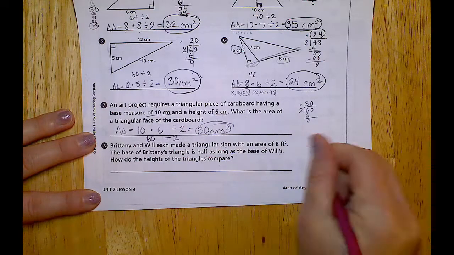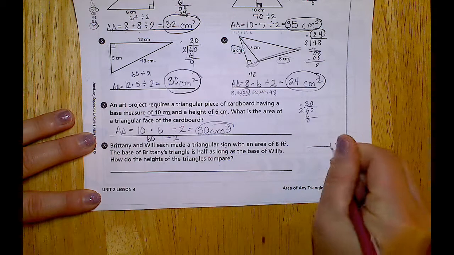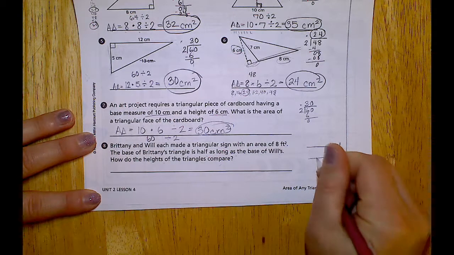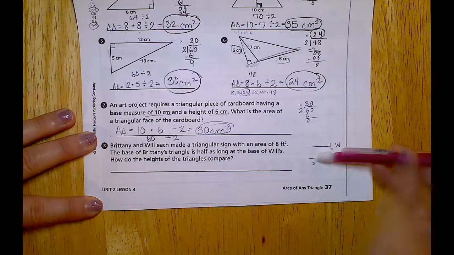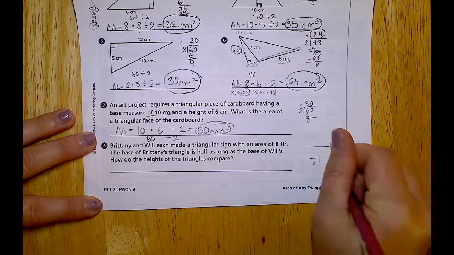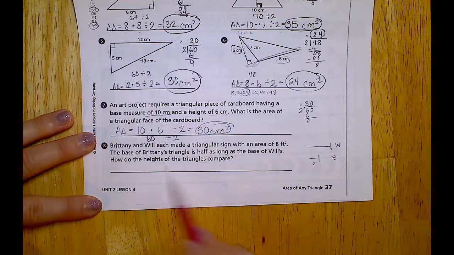So if this is Will's and his is 4, and Brittany's is half, which would be 2. We're just guessing. How do the heights of the triangles compare?